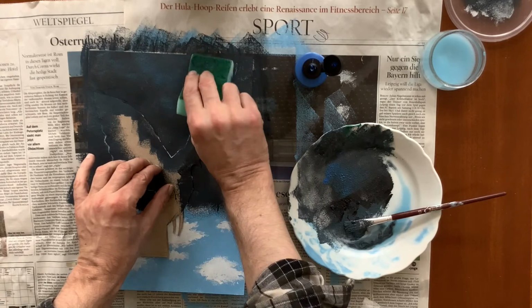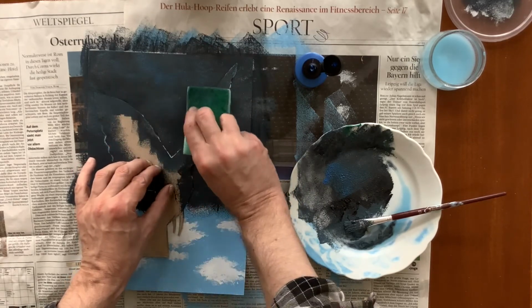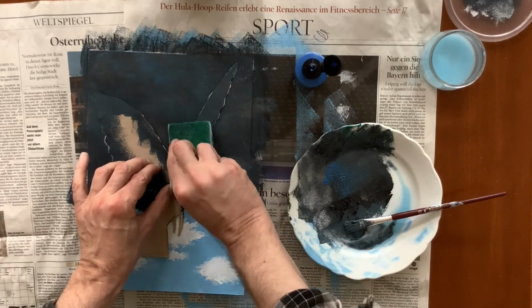But again, be careful how you dab. Just move the sponge directly on top of the paper so that it doesn't slip underneath the mask.